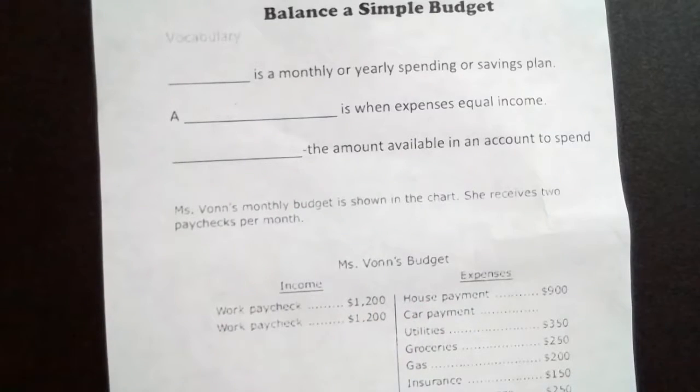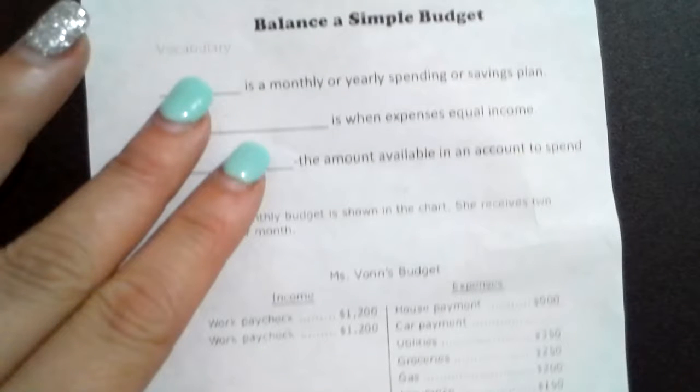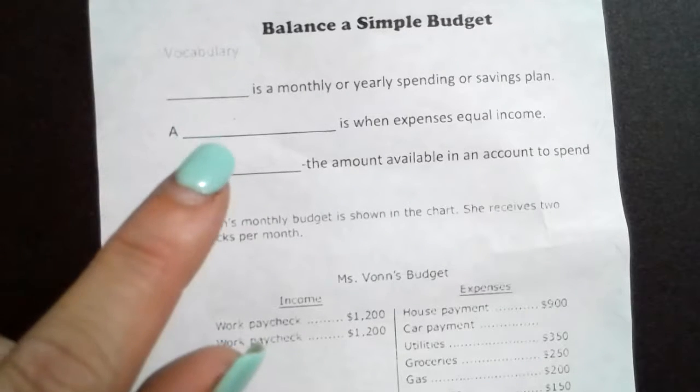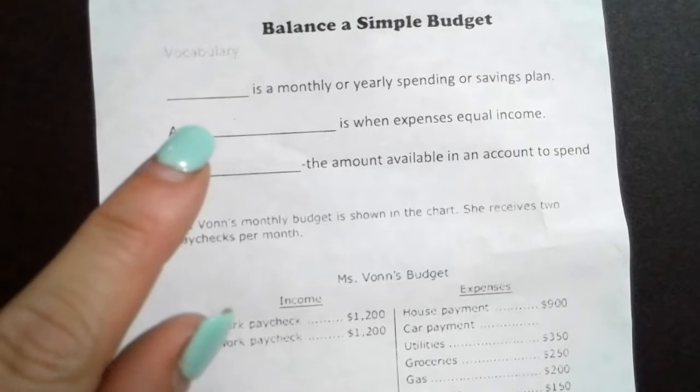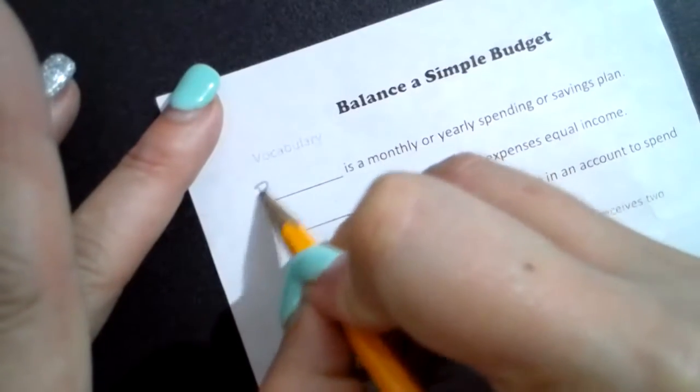So there's all types of different budgets, but we are going to look at just how to balance a simple budget. So the first sentence of our notes is blank is a monthly or yearly spending or savings plan. It's how you plan to spend your money. So it is a budget.